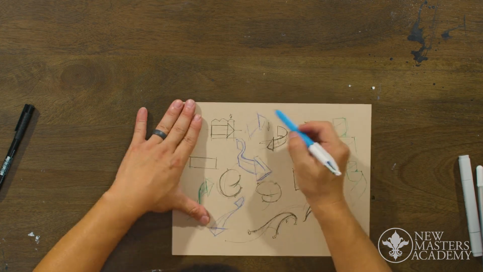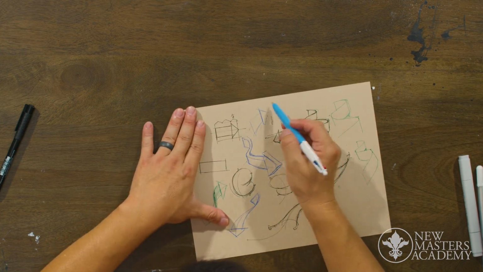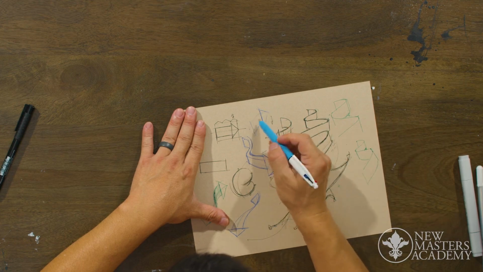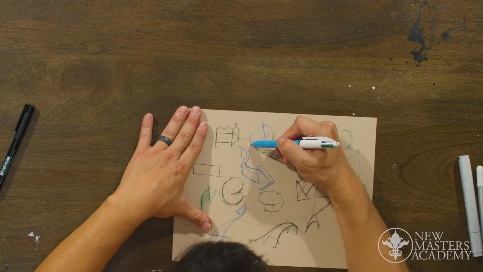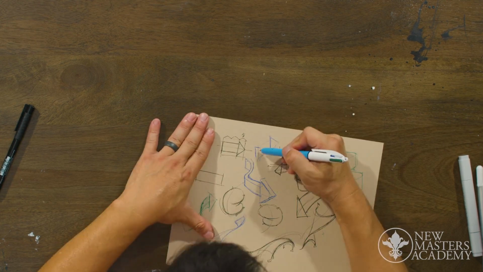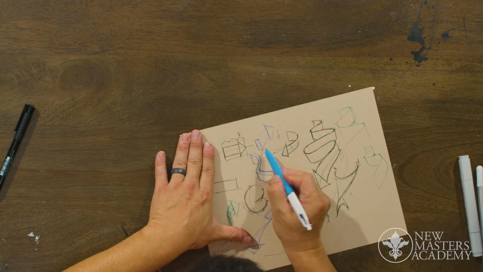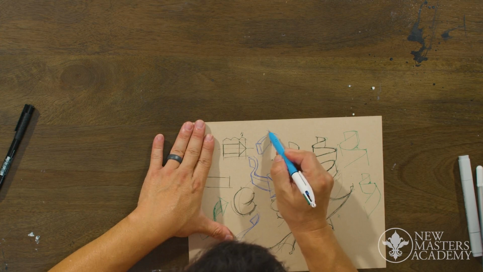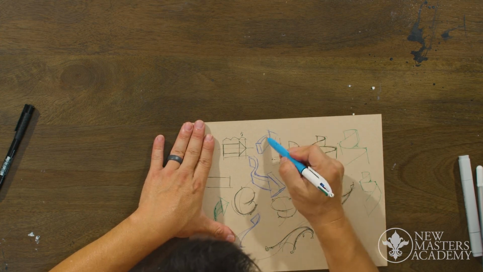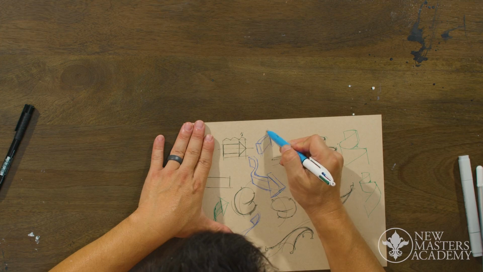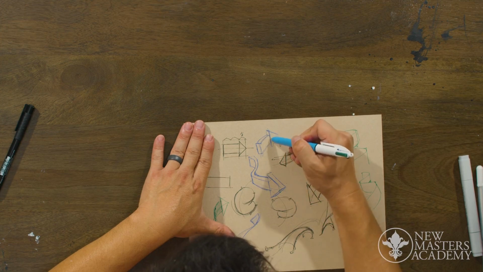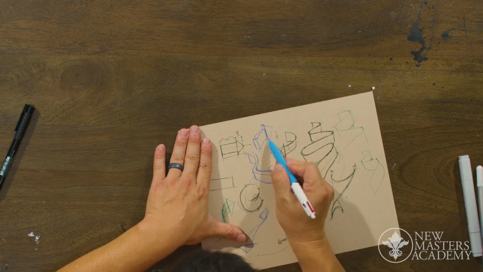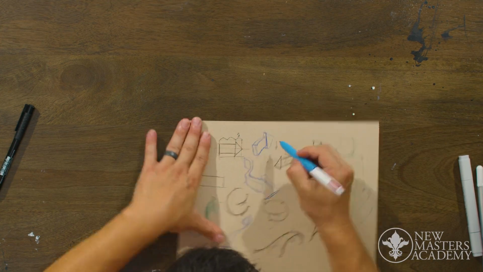Now we can, for example, add a thickness to it. Like that.